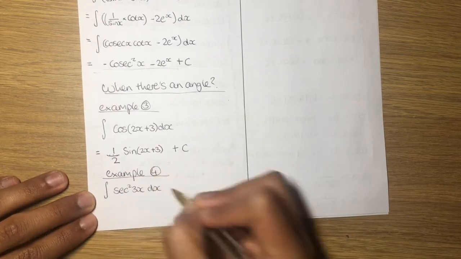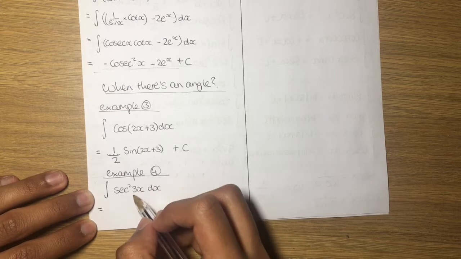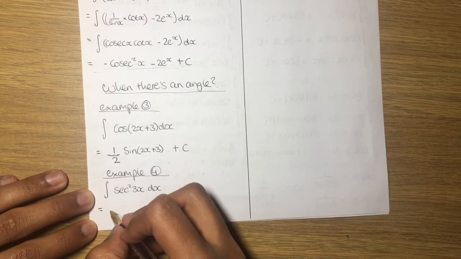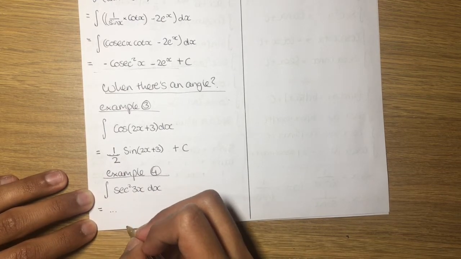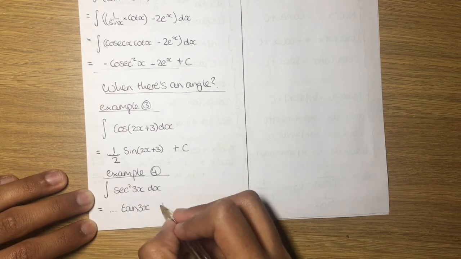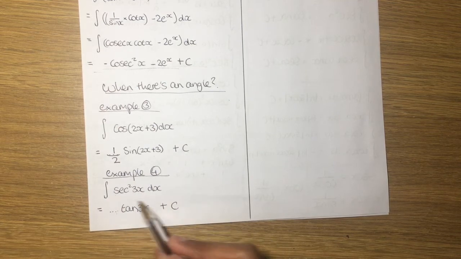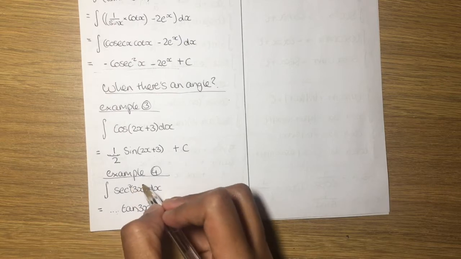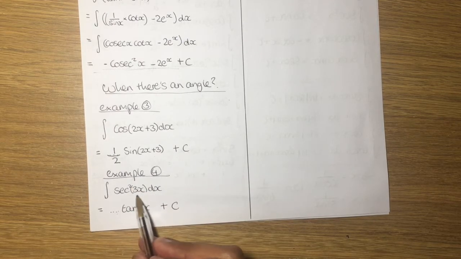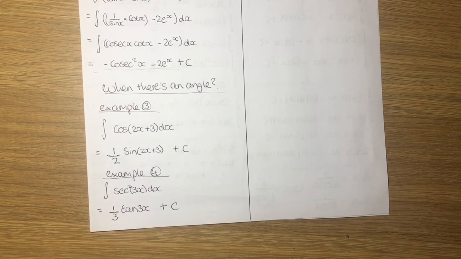Now in the next example we have sec squared 3x. Remember, we keep the angle the same after we've changed the function. So what I mean by that is that when we integrate this, we get tan 3x, not tan x. We always keep the angle the same, but when we differentiate 3x, we get 3, so we have to pull out a 3 and then do 1 over, so hence we get a third tan 3x plus c.